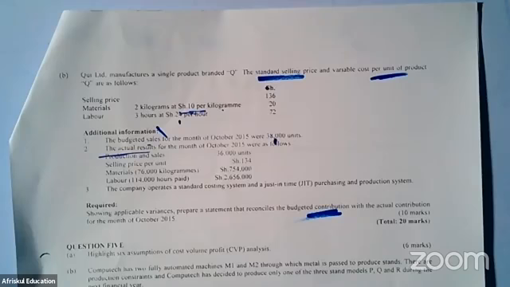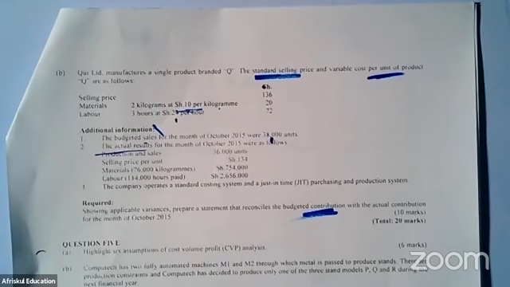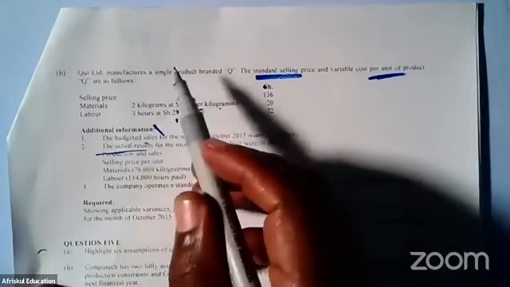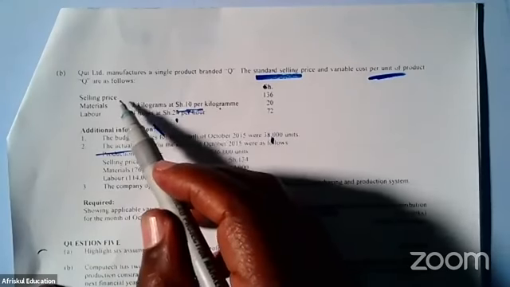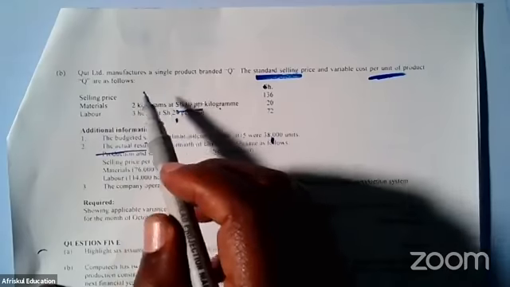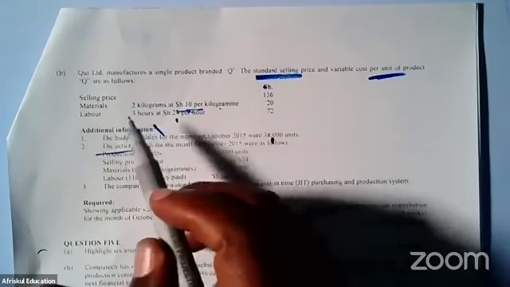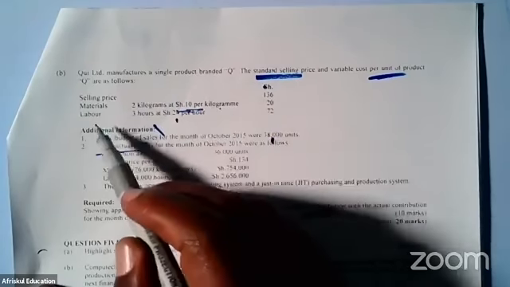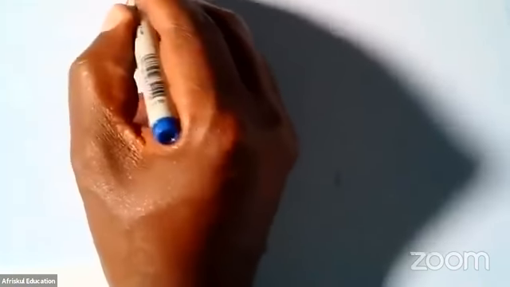So ladies and gentlemen, which types of variances am I going to compute here? I can see there is a selling price, so sales variances are very important. I can see material. I can see labor. So I'll compute sales variances, material cost variances, and the labor variances. Let us begin with the material variances. So material cost variances.